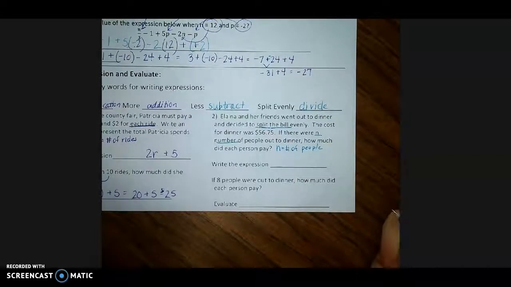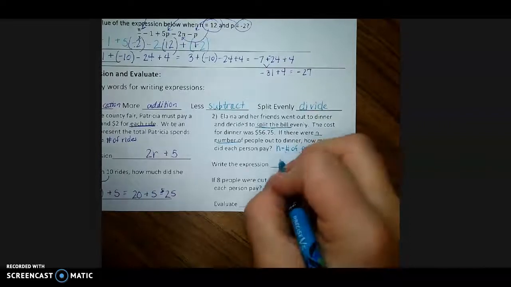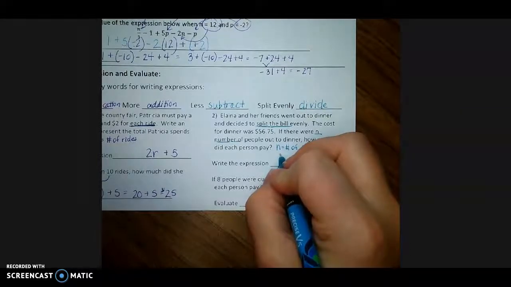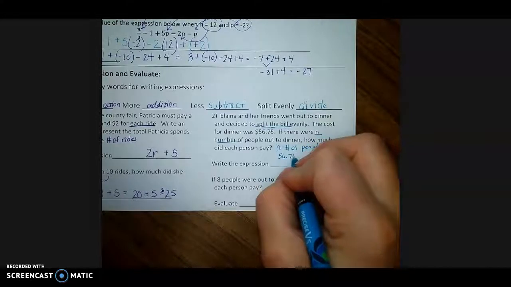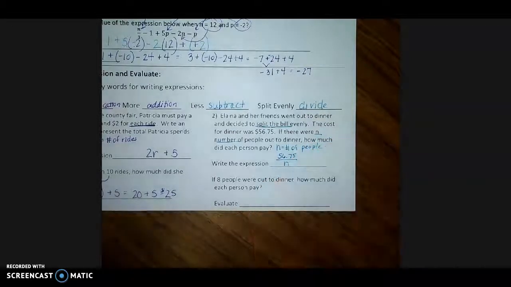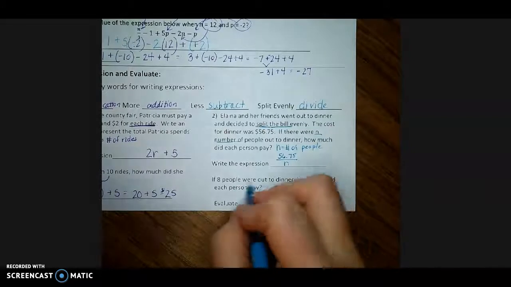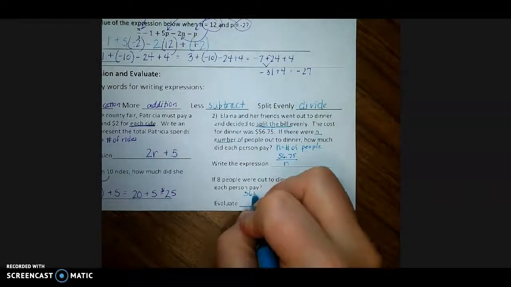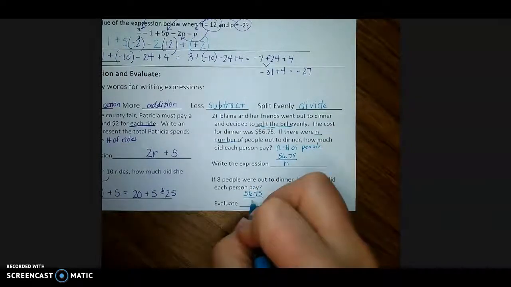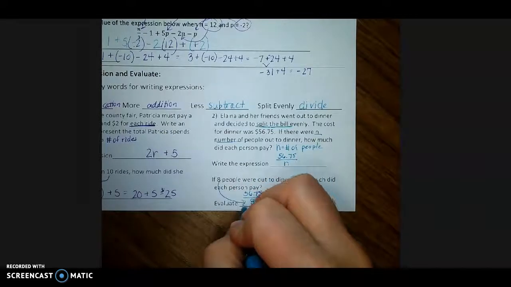So I need to split my bill evenly here by the number of people. So I'm going to do $56.75, and I'm splitting it between so many people. And I said, what if there were 8 people out? So it's $56.75, and now I'm going to divide by 8.